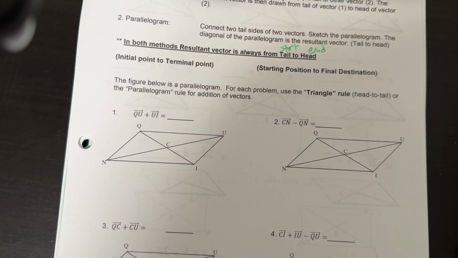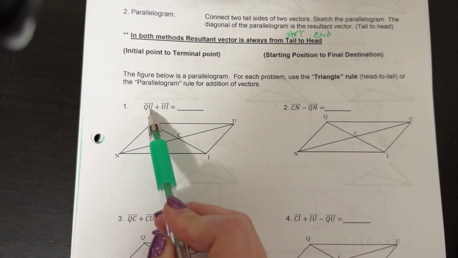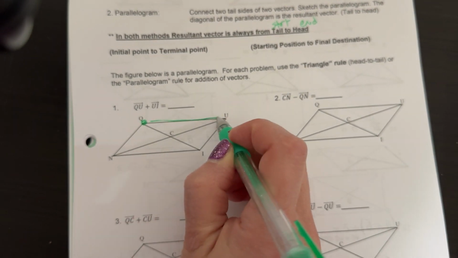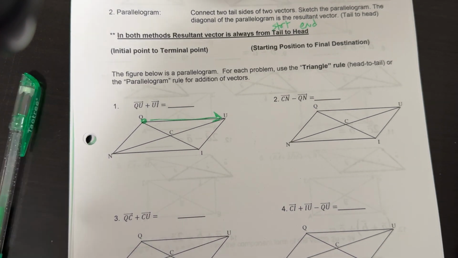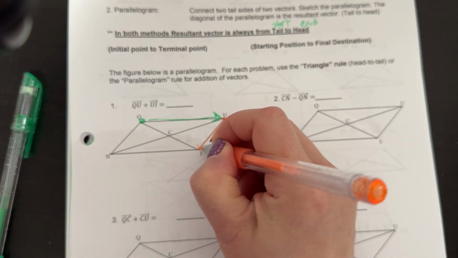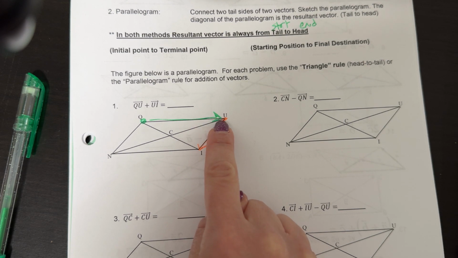Okay, so let's look at number 1. We have vector QU, so take your pencil, we're going to start at Q, we're going to end at U. And then I've got UI, so start at U, end at I. So what's happening is I notice here I have the terminal point and the initial point already lined up.